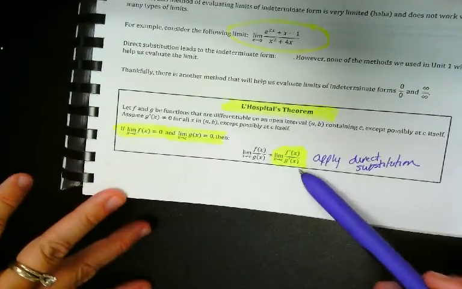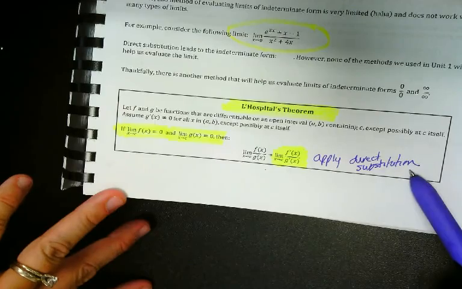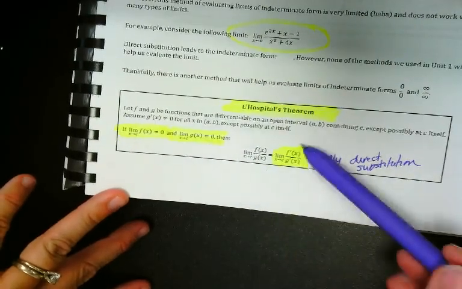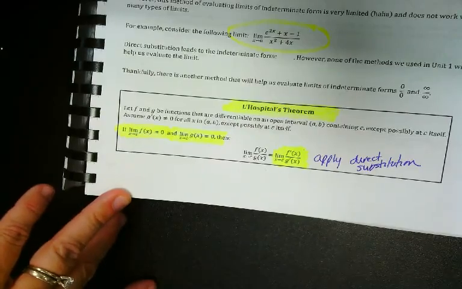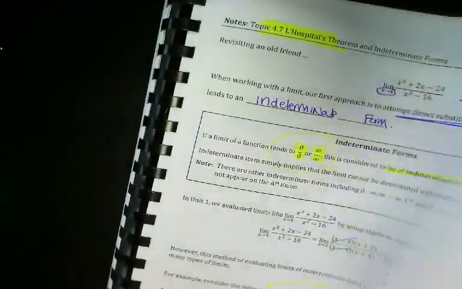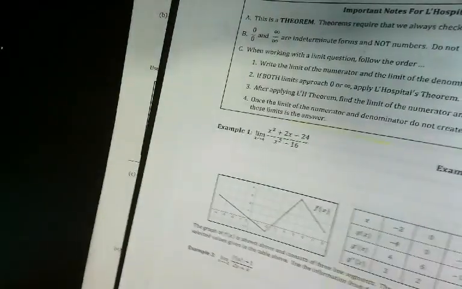This is the one time where you're not going to use quotient rule. You're just going to derive the top, derive the bottom, and then apply direct substitution again. Now, if you get 0 over 0 again, you would take another derivative. Typically, it happens 1 or 2 times. It really doesn't go past that. I mean, it could in theory, but it doesn't necessarily have to. So let's apply a few examples. This is super easy.